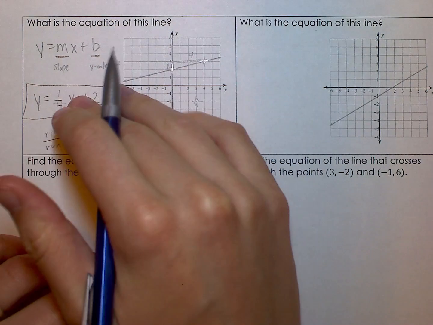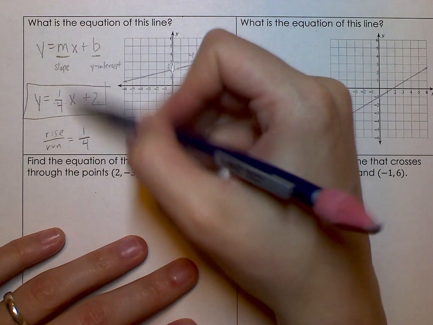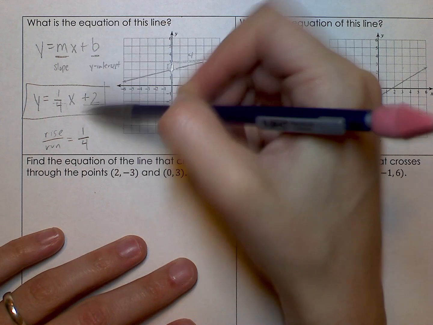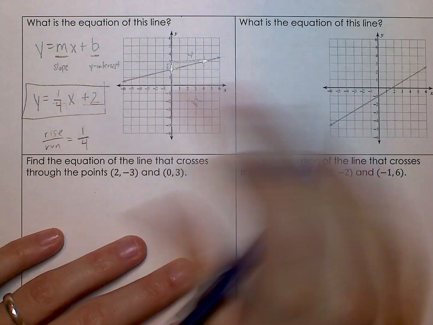And so go ahead and pause and try this one first. Ask for help if you need it, right? Remember, you just need the slope and the y-intercept. So start by writing this so you can really see it and come up with the equation for this line. Okay, so pause now and do that.